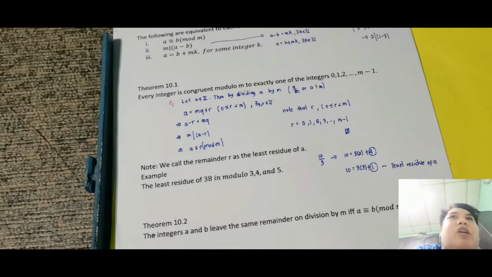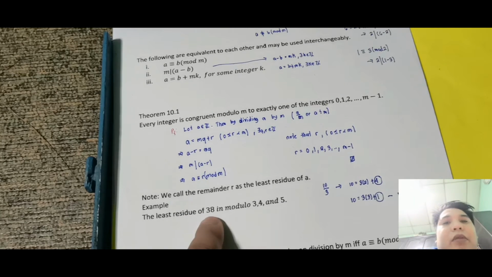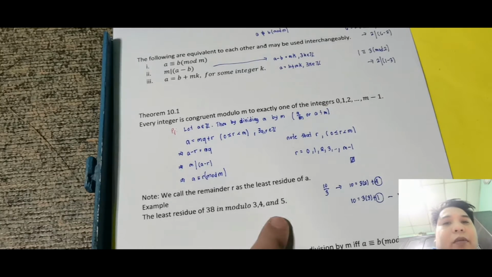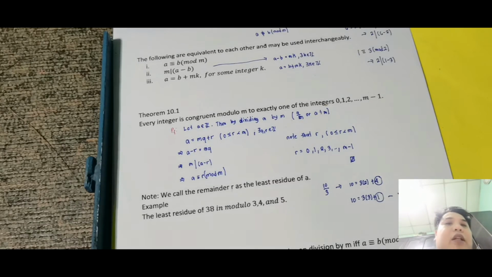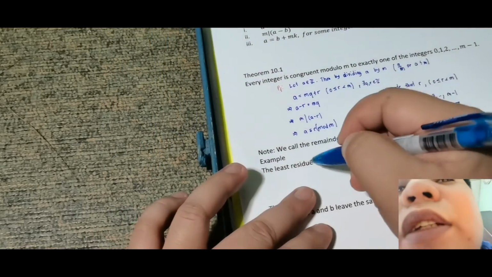Ito din yung connection ng division algorithm kay congruence. Kaya nga sabi niya they are all equivalent, kaya natawag din siyang least residue. So tandaan yan. Okay, so ito nga sabi niya, the least residue of 38 in modulo 3, 4, and 5. So tignan natin kung ano yung least residue ng 38 sa modulo 3, 4, and 5. Unahin natin ito.